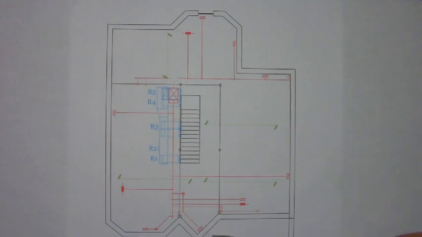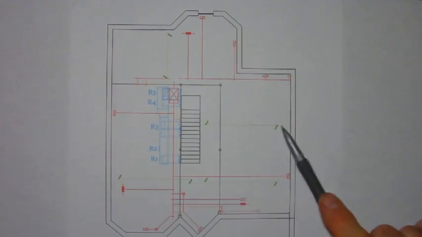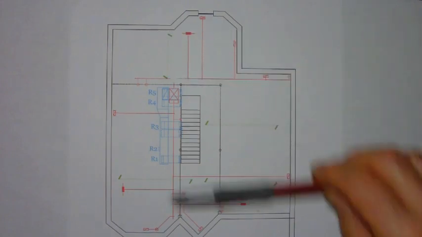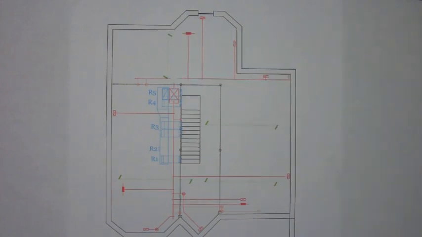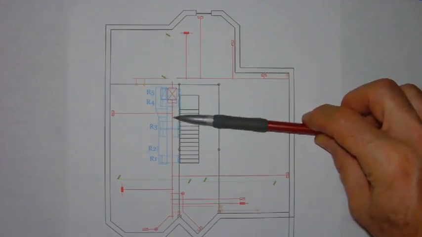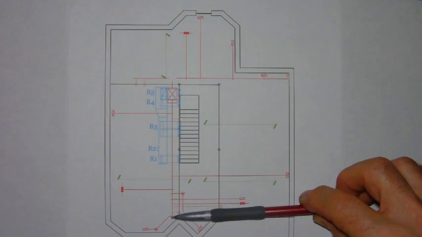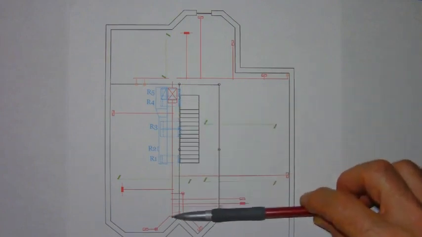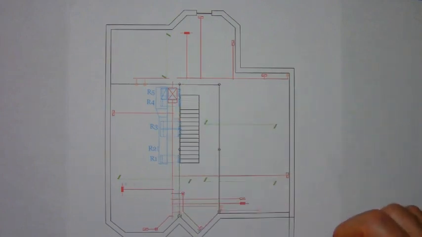The next thing you need to determine is the direction of the floor joists, and typically you will see symbols on the drawing that indicate the direction of the floor joists. And so typically you want to lay out your trunk ductwork, the main ducts, perpendicular to your joist direction.